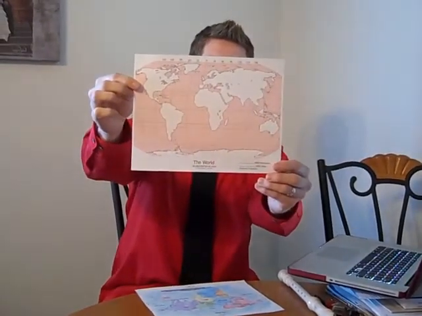To begin the lesson, I will show a world map with blank continents, like so, on an overhead. I will ask the students to discuss with their neighbors where they might find Nebraska on this world map. I will give the students 1 minute to discuss that, and they will do that.